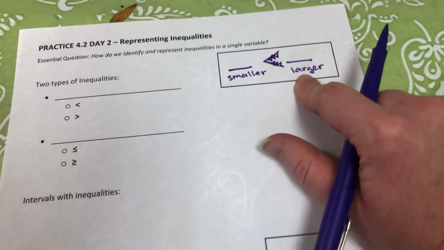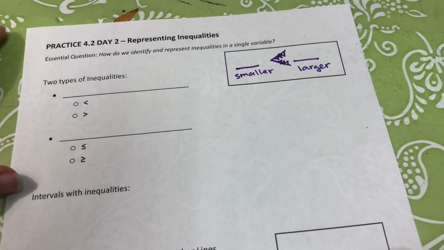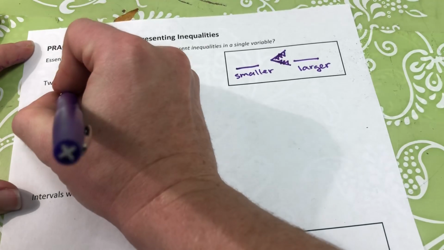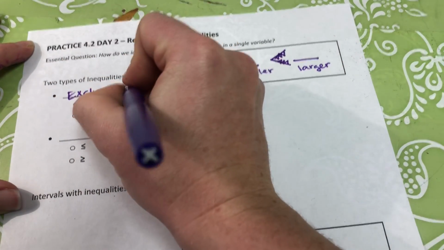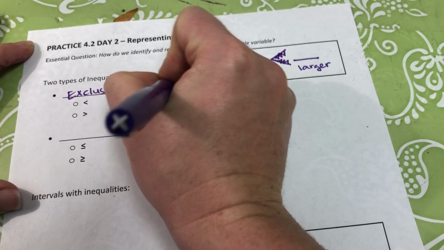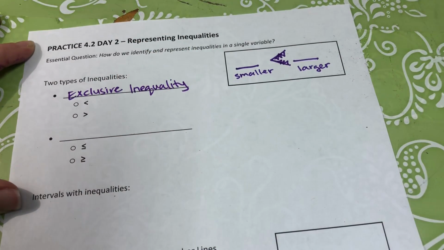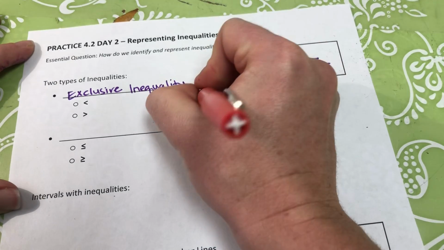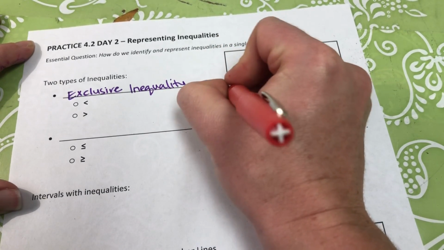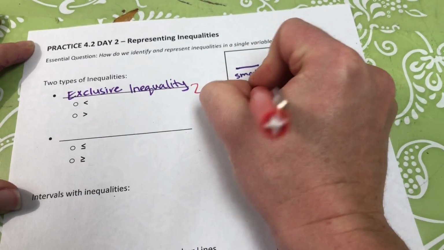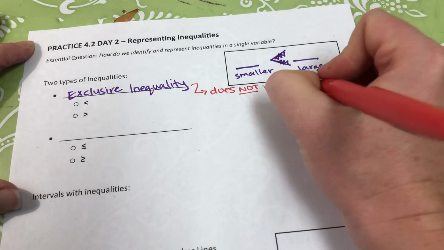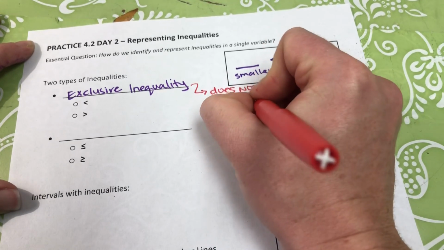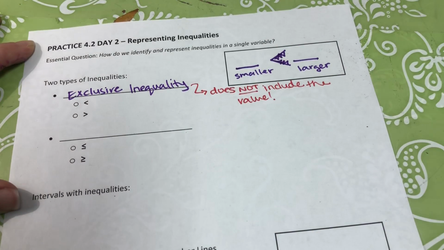Something else to keep in mind with inequalities is that there are two types of inequalities. The first type is called an exclusive inequality. We call it exclusive because it does not include the associated value.